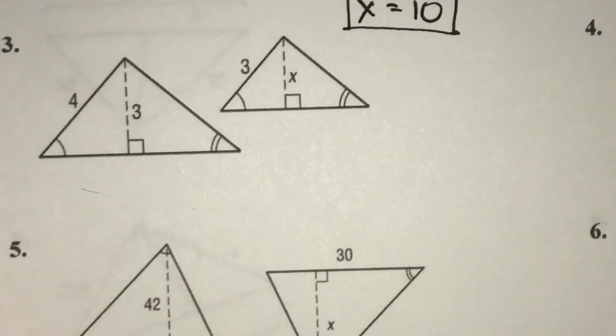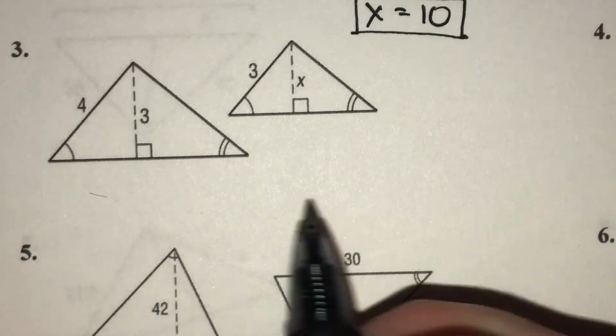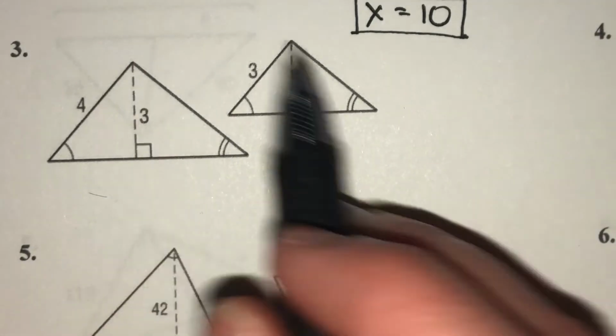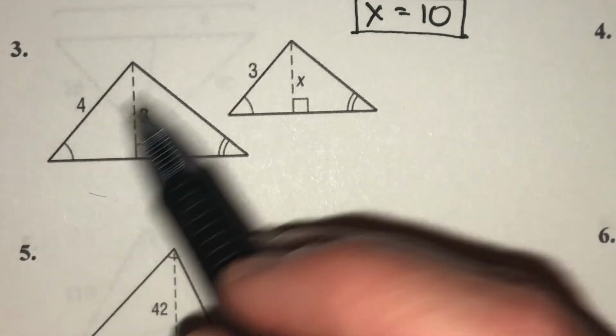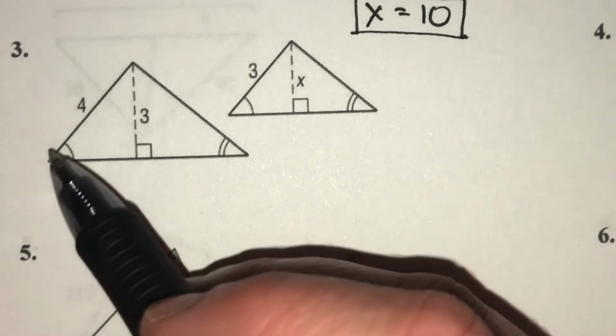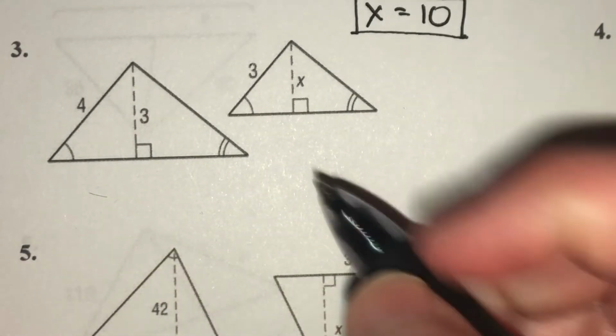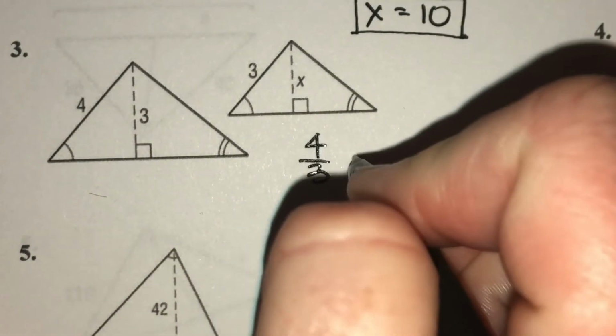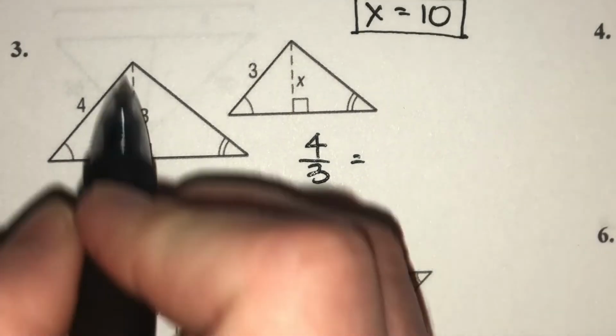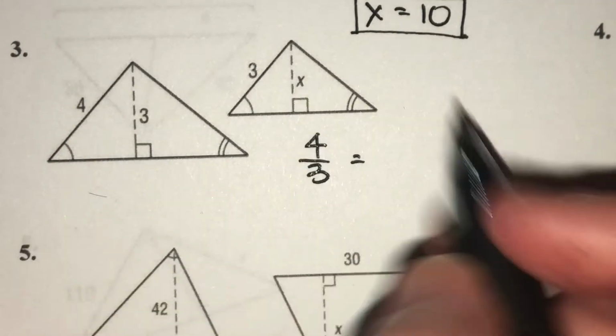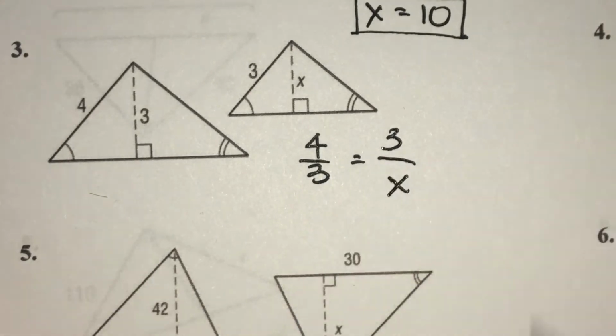Okay, number 3. I've got these two proportional, similar triangles, right? So their corresponding parts are also proportional. This side to this side, I'll say 4 to 3, is going to be equal to this to this, 3 to x. So I'm going to cross multiply.